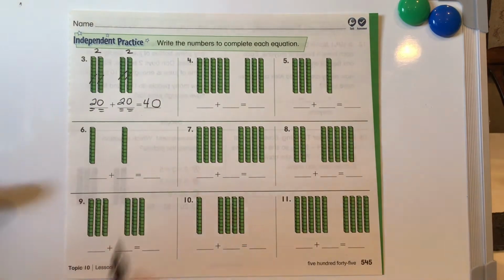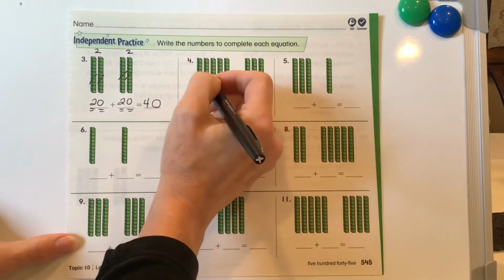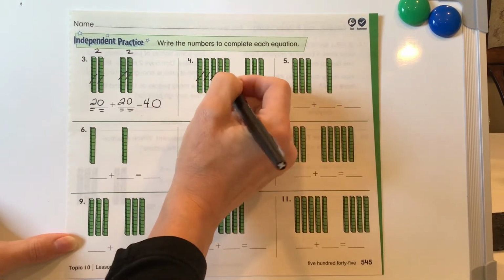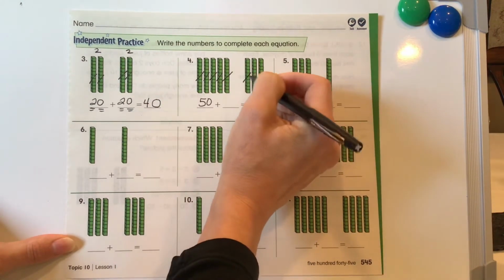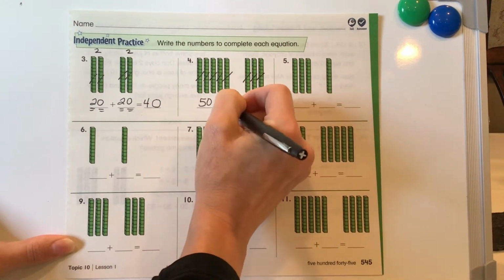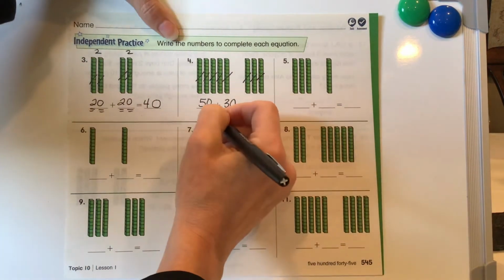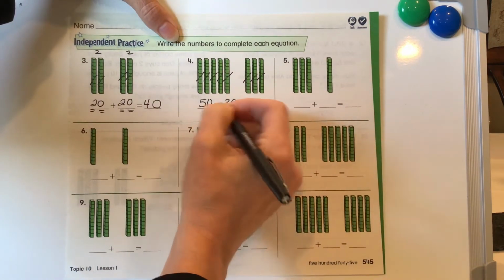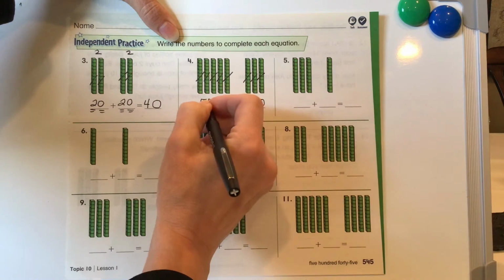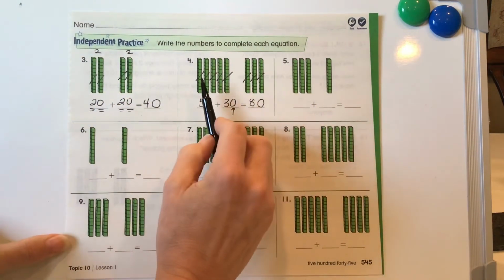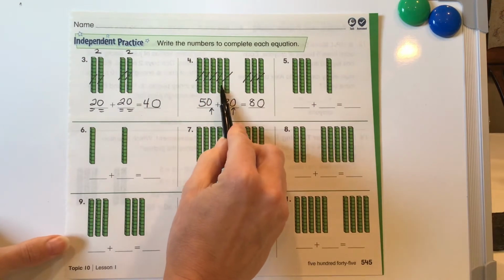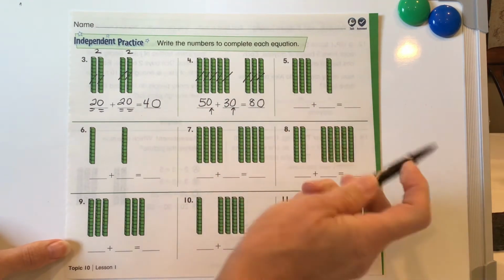Okay? All right, let's count this. Let's count by tens. 10, 20, 30, 40, 50. 50 plus 10, 20, 30. 50 plus 30. Now we're going to do our ones place first. 0 plus 0 is 0. And 5 plus 3 is 8. You can also check it by going like this. 10, 20, 30, 40, 50, 60, 70, 80.